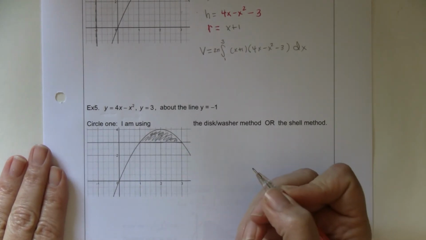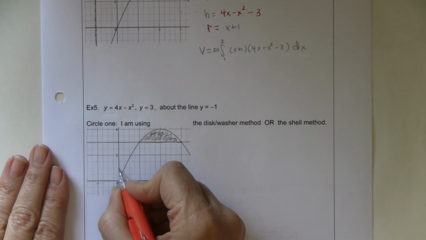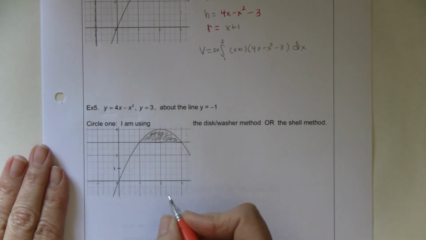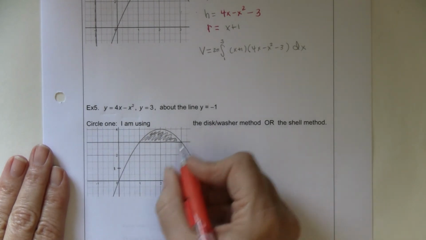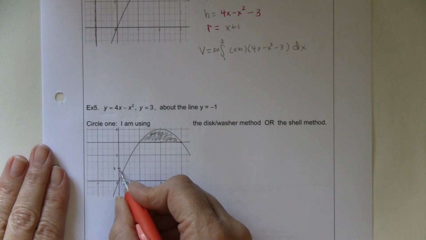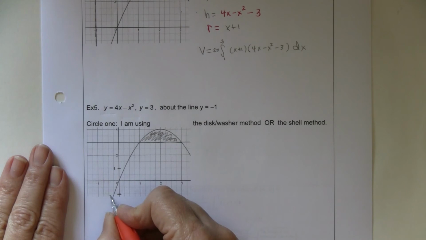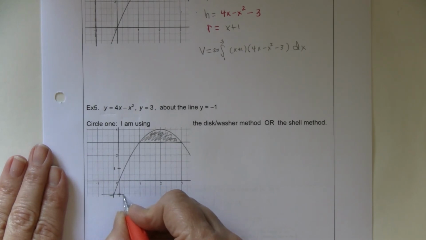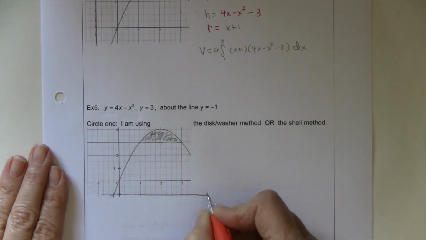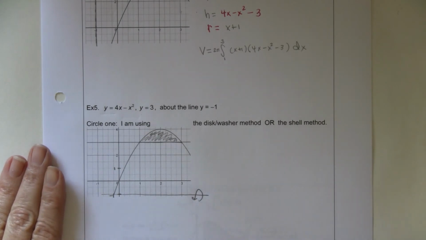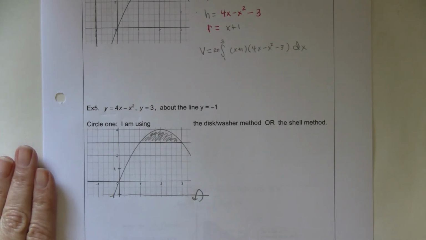There's my solid right there. I'm going to put 1 on here because the axis of rotation is y equals -1. I just wanted to convince myself, okay, it's 2 of these. So actually I can put it on here. Here it is, y equals -1. Okay, so there's my axis of rotation.